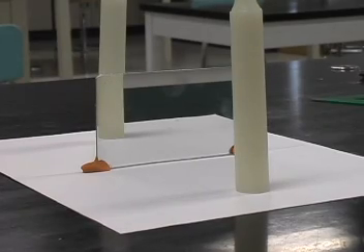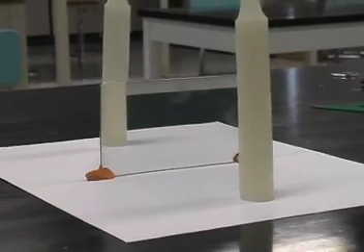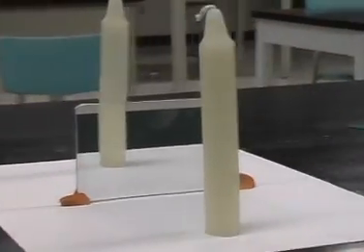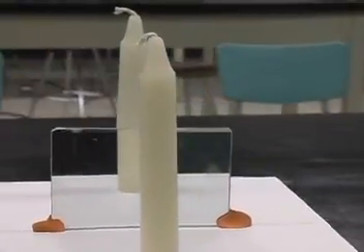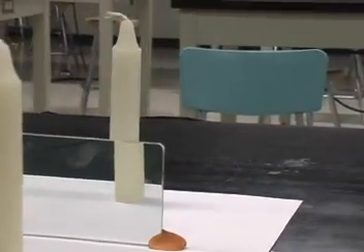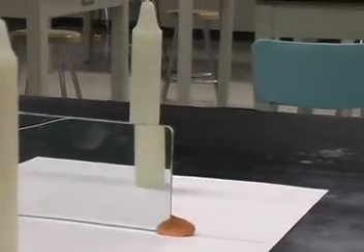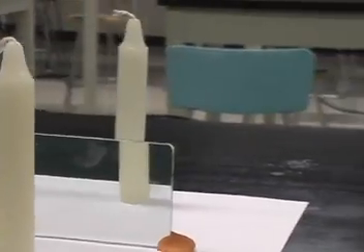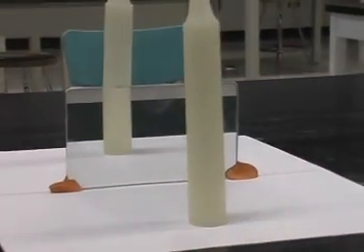So we'll move the camera to show that when we move it, the image and the candle behind the image are almost at the same place. You can see it's off a little bit here. We want to get that really the same.